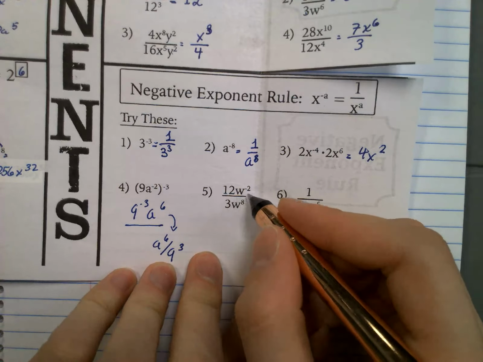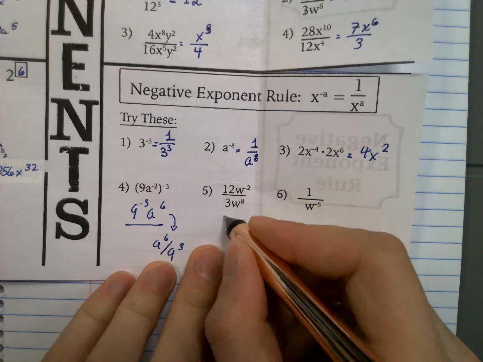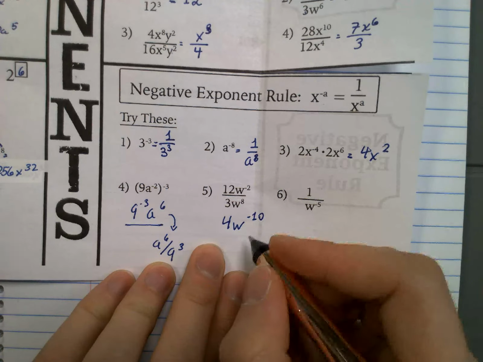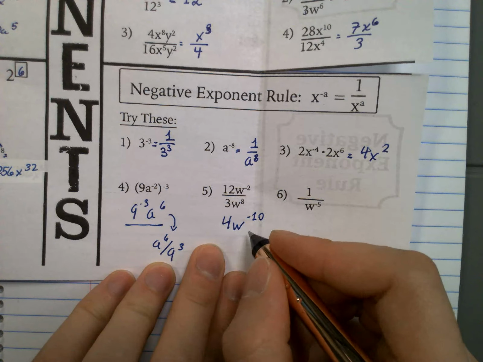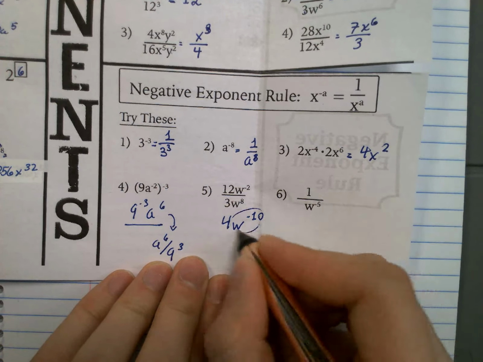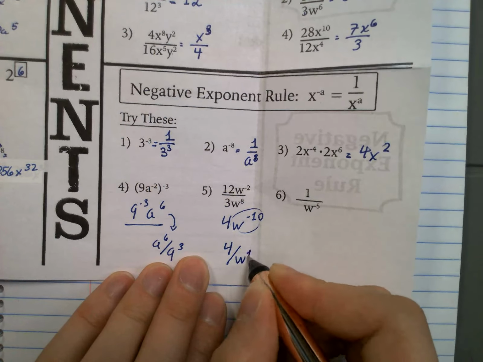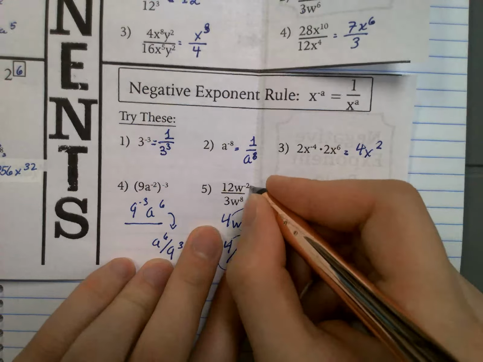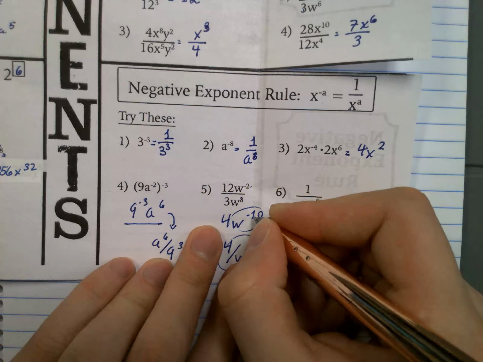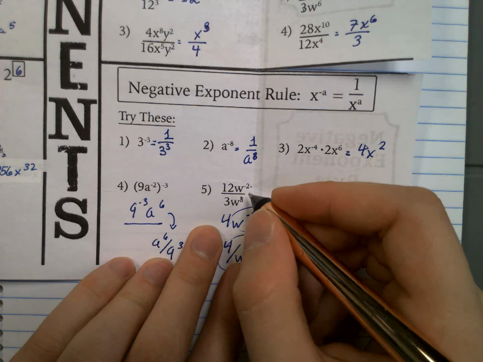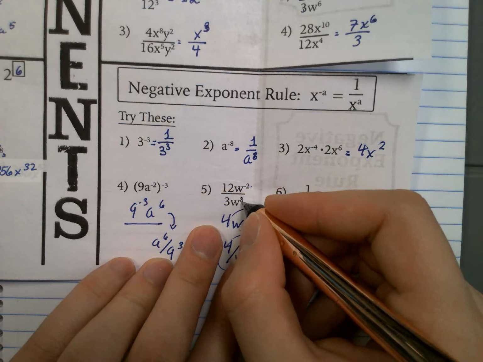Okay? 12w to the negative 2 over 3w to the 8th becomes 4w to the negative 6... 10. Oh, 10. Oh, yeah, it's 6? No, it's not. 12 divided by 3 is 4. Oh, yeah. And then you would put this on the bottom, so your final answer would be 4 over w to the 10th. Okay? Isn't that negative 2 minus 8? Negative 2 minus 8. That's negative. Yes, because negative 2 minus 8 is going to give you negative 10. I thought that was negative 2 minus negative 8. No. The 8's still positive down there. So it'd be negative 2 minus 8.